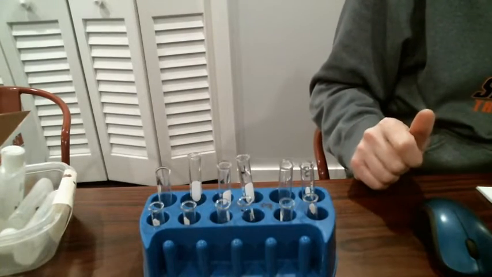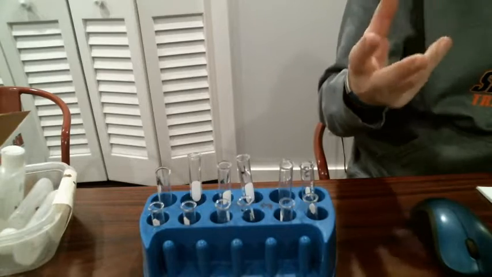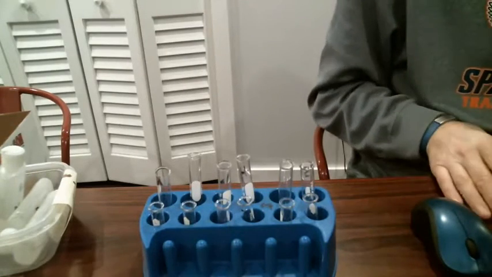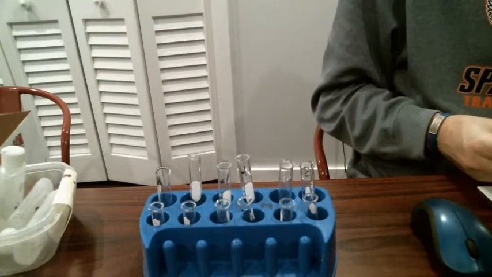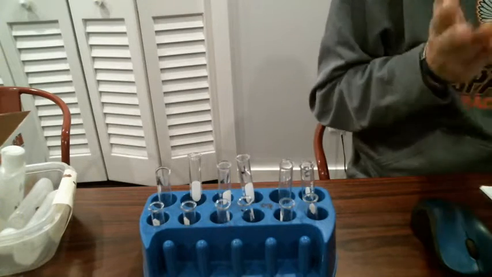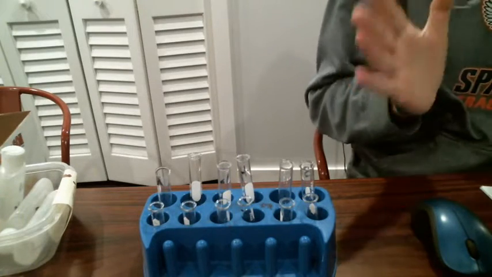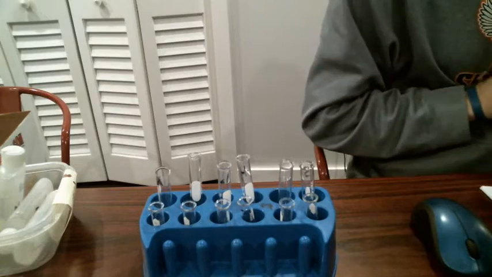Now, before we get started on our double replacement lab, which is over pages 17, 18, 19, and 20 in your Unit 8 packet, disclaimer, don't do this at home.